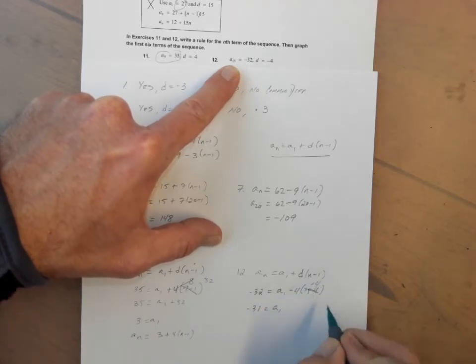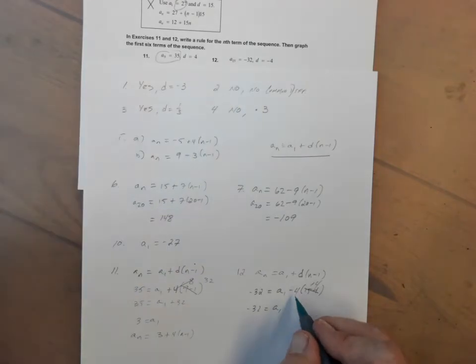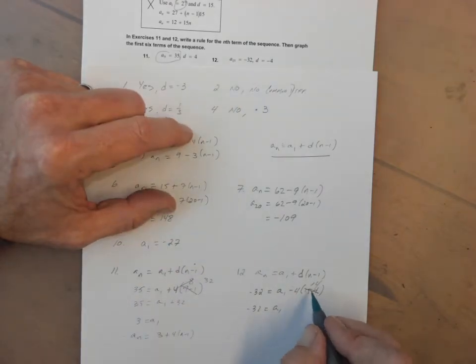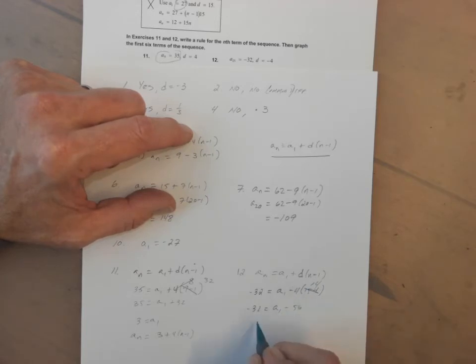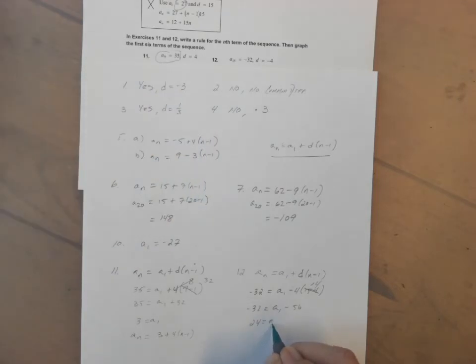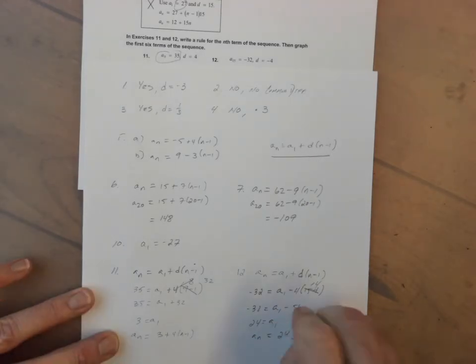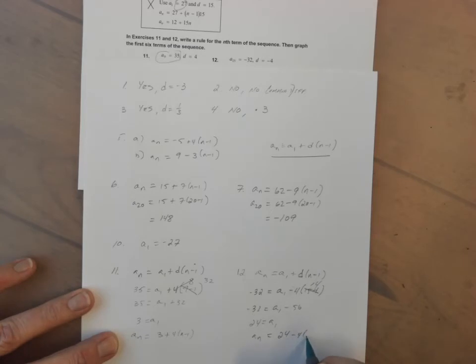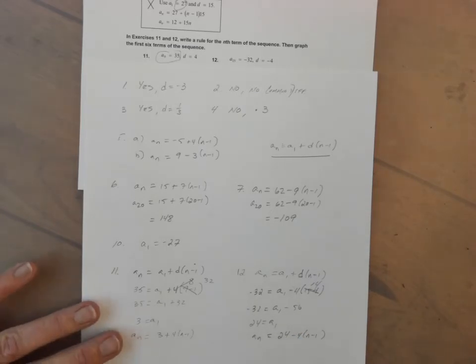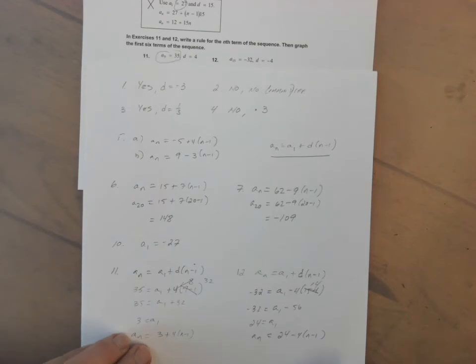So that's 14. And 4 times 14 is what? 4 times 4 is 16. We have 56. Add 56 to both sides. And we get 24 is our first term. So a sub n equals 24 minus, not plus, we have a minus 4 for our d, minus 4 times n minus 1. All right, let's get to a new piece of paper here. And we're going to look at a couple more.